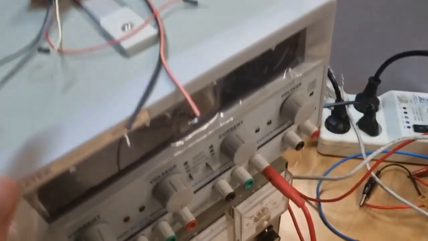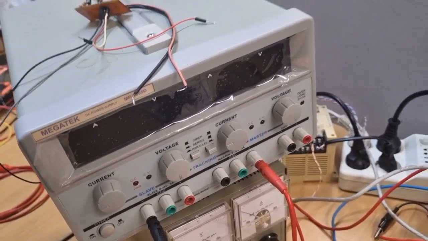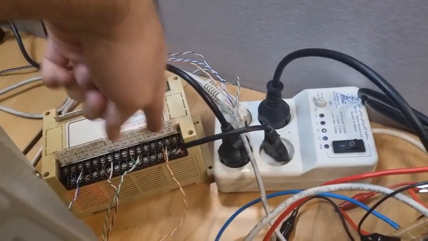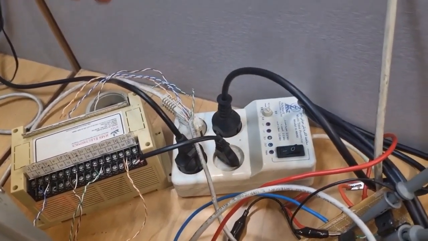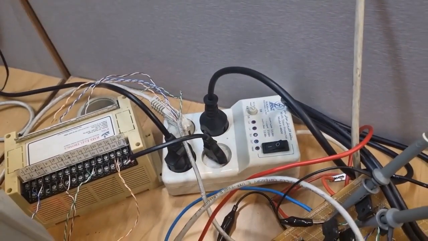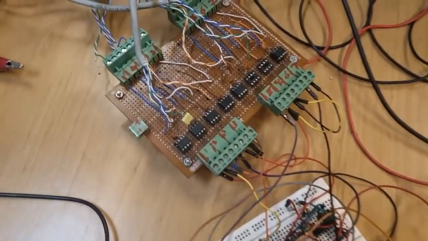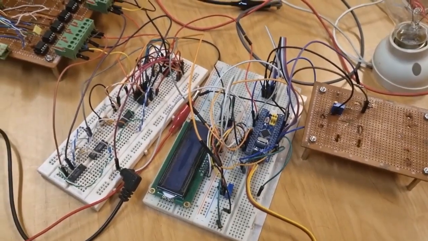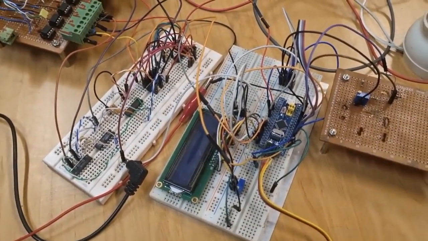Oscilloscope, this power supply with 2 channels is my DC link, and this is a flyback converter that I didn't design. I'm using it right now. This flyback converter provides 6 isolated power supplies for these gate driver circuits. Before starting to work on this 3-phase inverter, I'm going to talk about this setup.